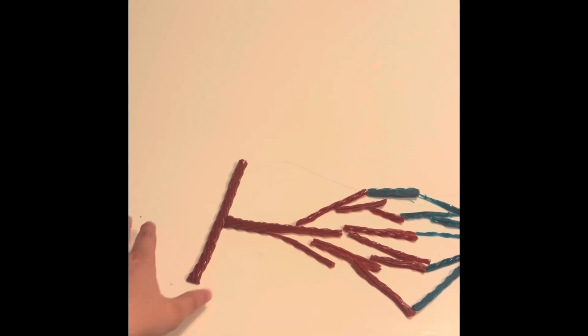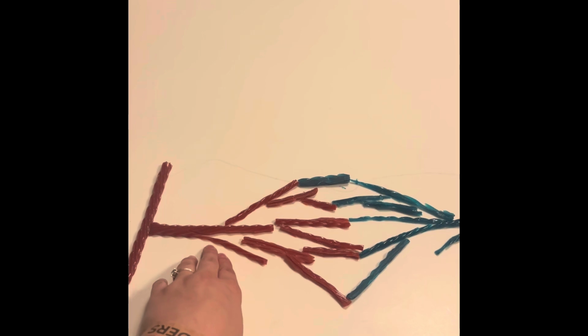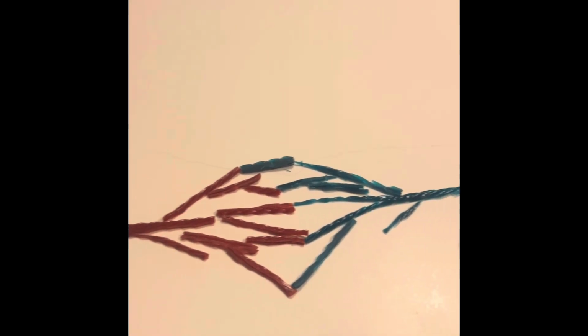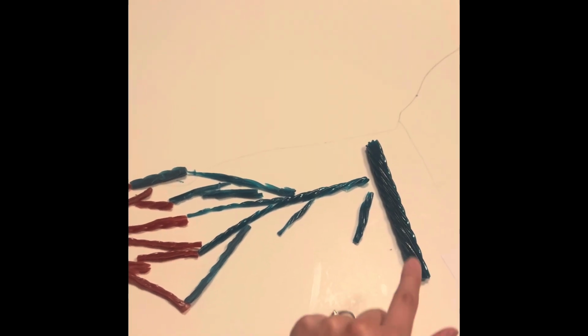Now we have our capillary. Over here we have our artery, then our arterial. This is our capillary. This is where oxygen and nutrients go into the cell. Waste and carbon dioxide come out of the cell from the venules, which are attached to our vein.